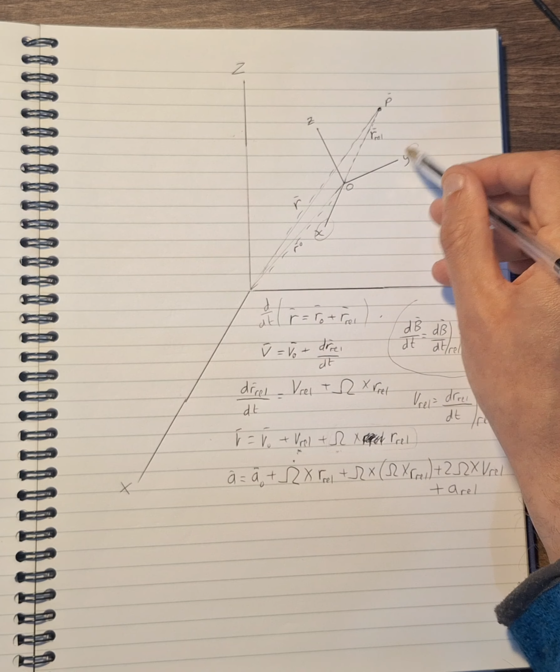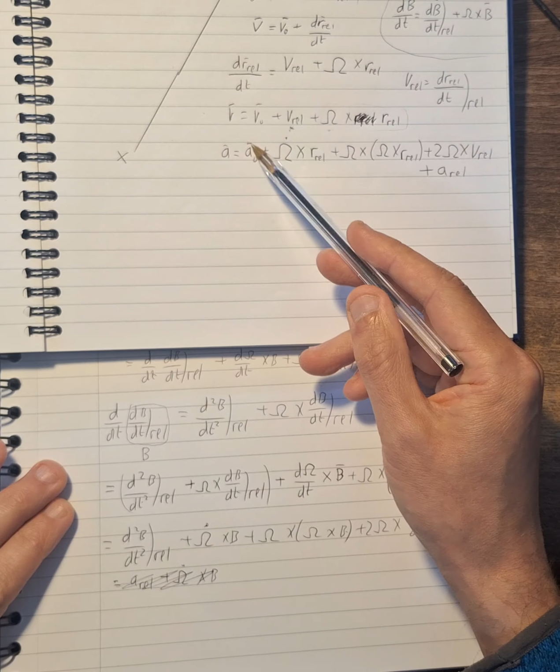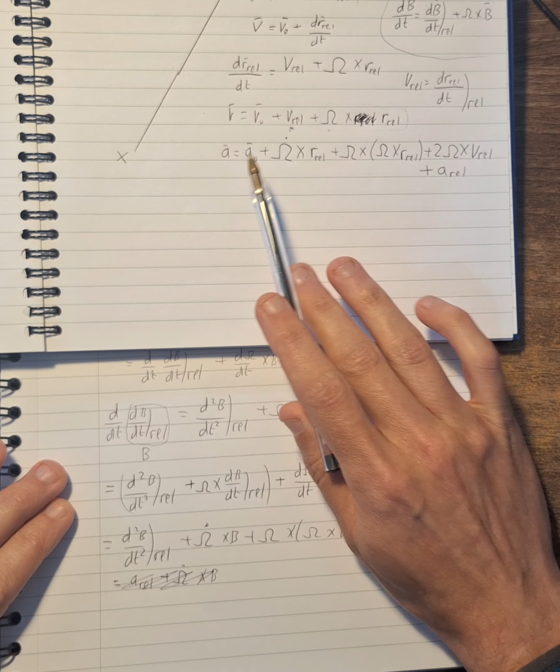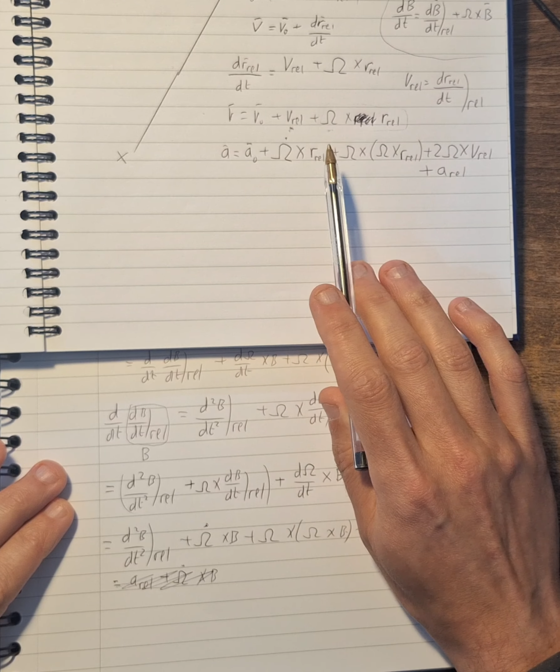And then this is the equation that we just saw earlier here, but with the terms replaced in meaningful ways for movement. So acceleration, relative position, relative acceleration, relative velocity.